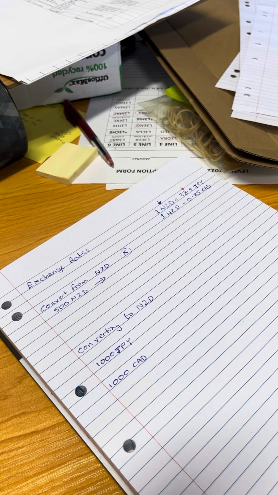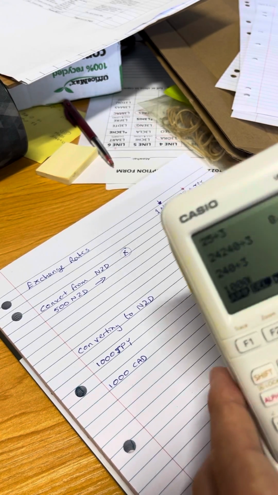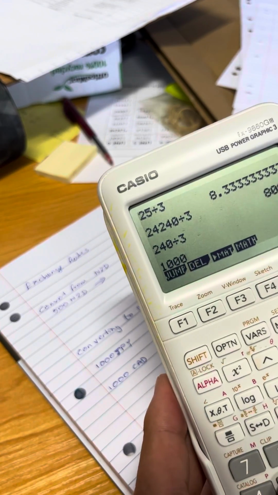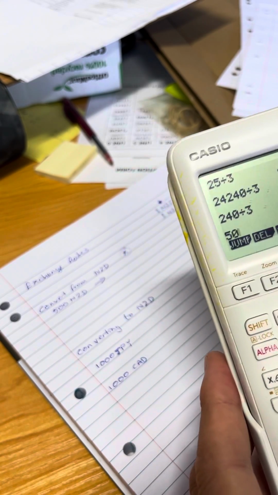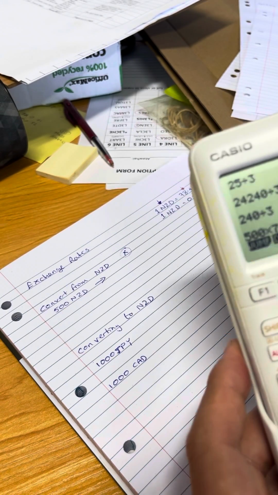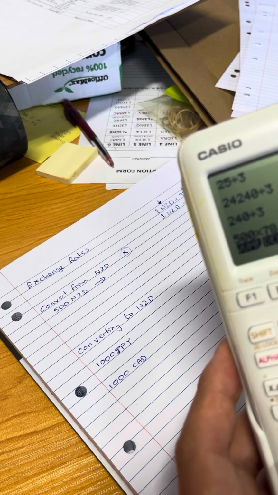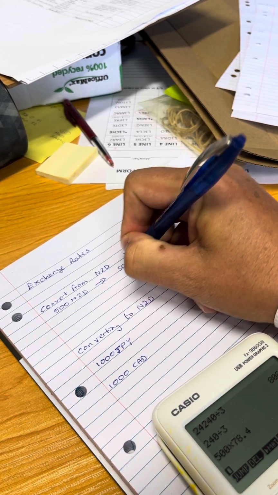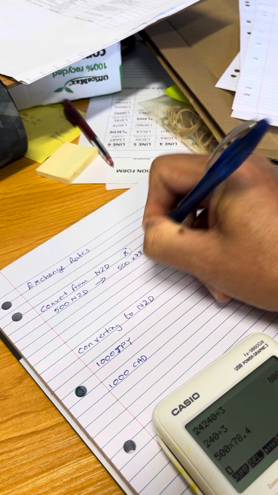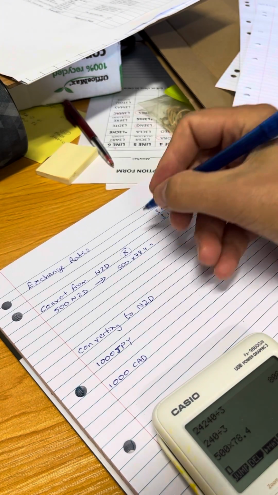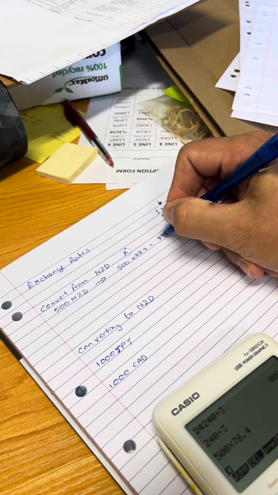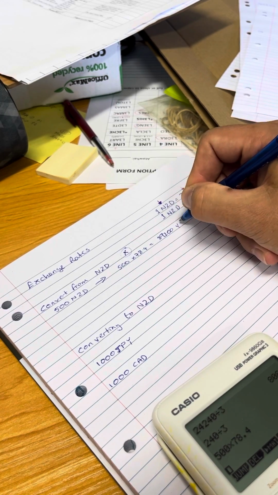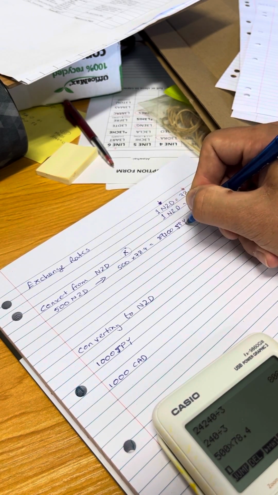So if I want to convert 500 New Zealand dollars into Japanese yen, I'm going to go 500 times 78.4, so therefore that tells me that I have got 39,200 Japanese yen.